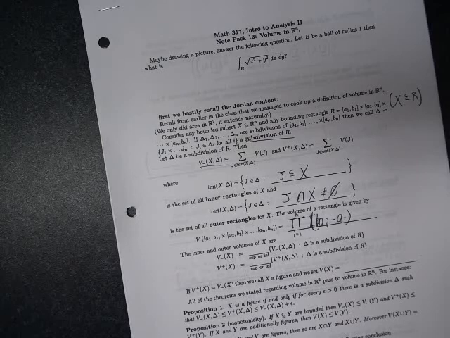So, how many people have heard the statement that the Cantor set is like 1 over log 2 dimensional? That's one way of making sense of that statement. You can figure out for what variant of this sort of definition the Cantor set has non-infinite, non-zero measurement. But that's not what we're going to do. That's something that you might do for some sort of project.